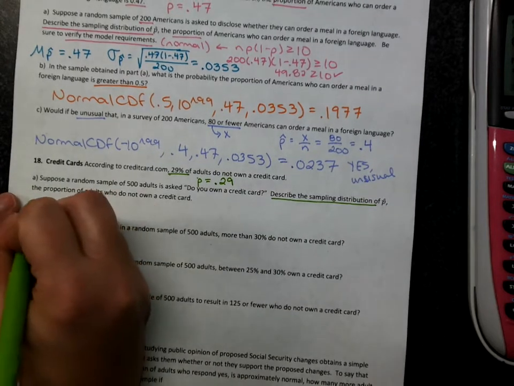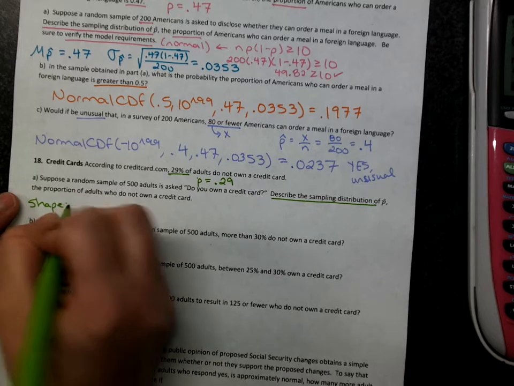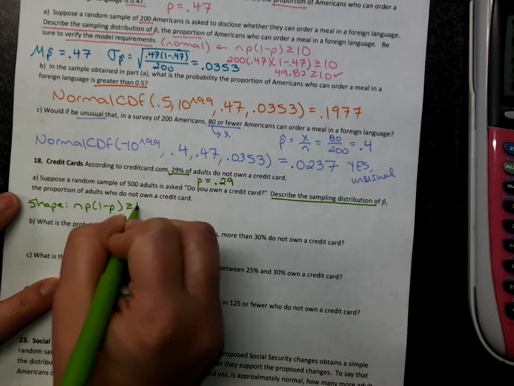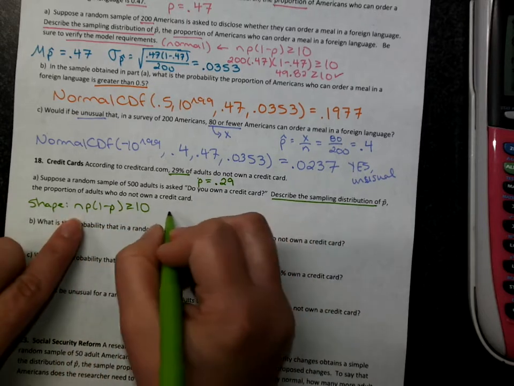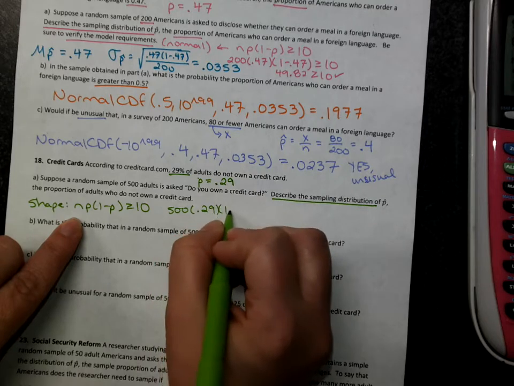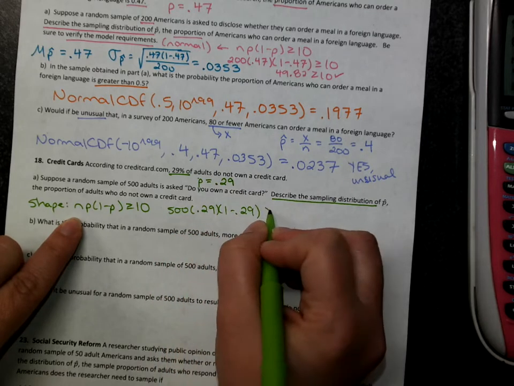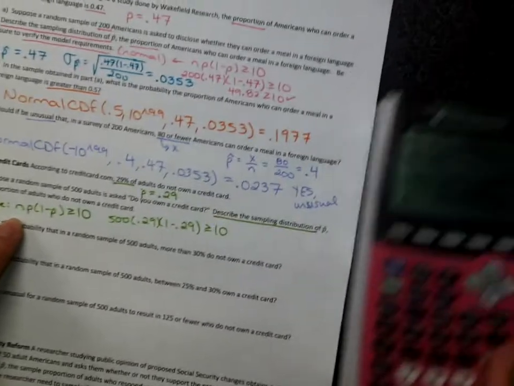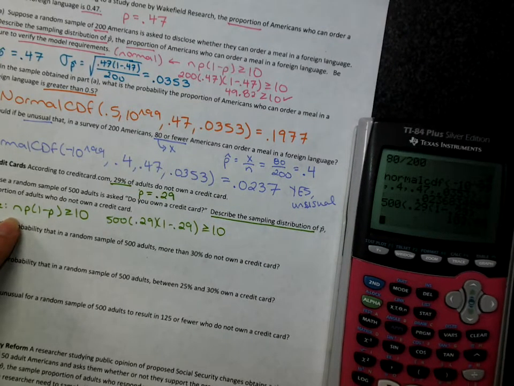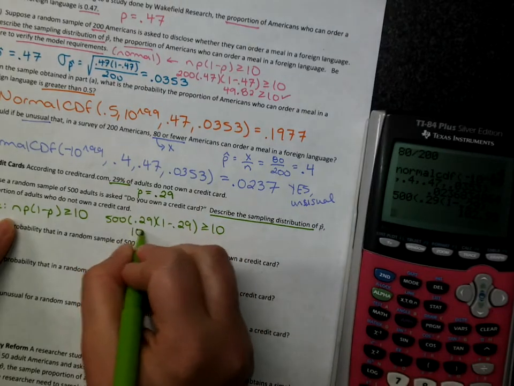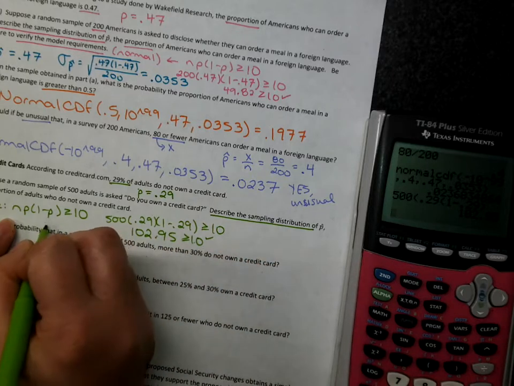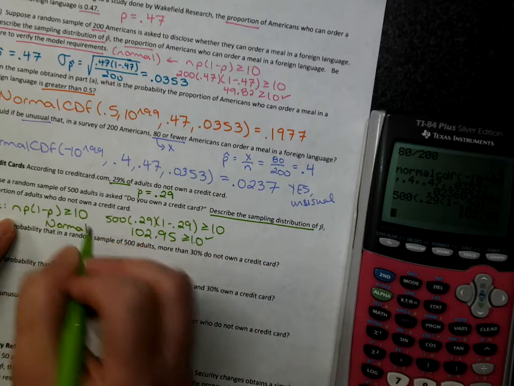Alright, so shape. To figure out the shape, we need to do n times p times 1 minus p. Make sure it's at least 10. So 500 times 0.29 times 1 minus 0.29. Make sure that's at least 10. That gives us 102.95, which is definitely at least 10. So our shape is normal, normally distributed.